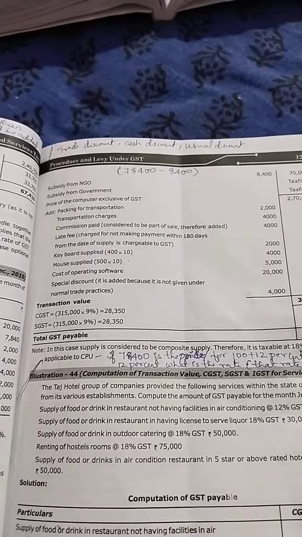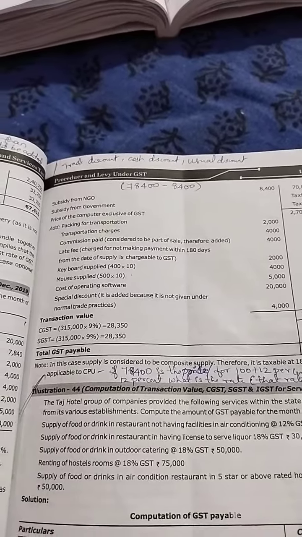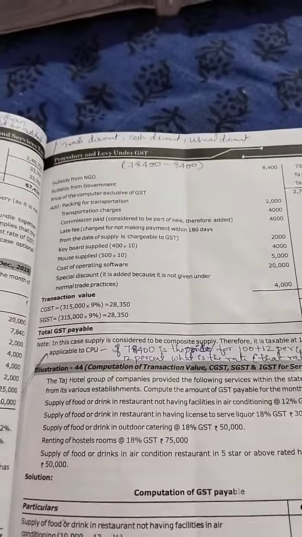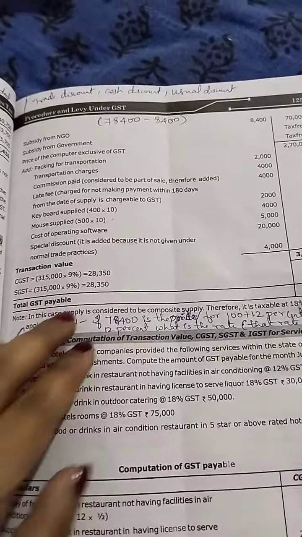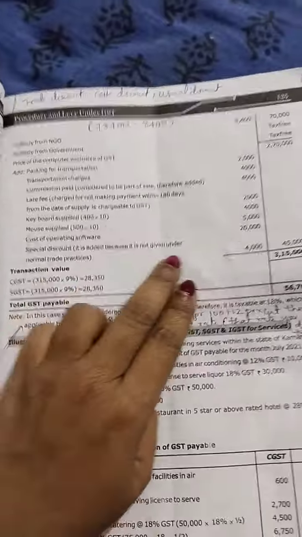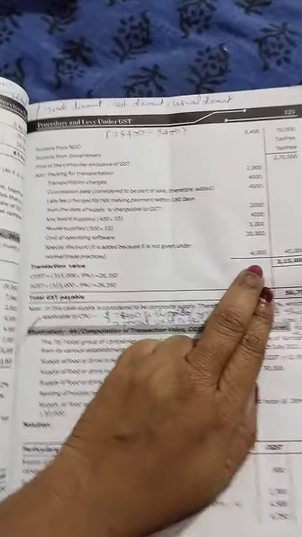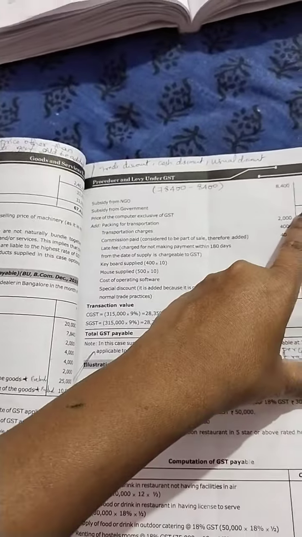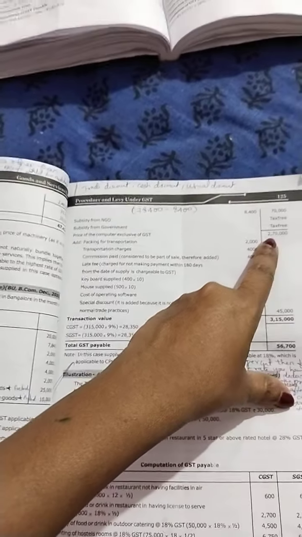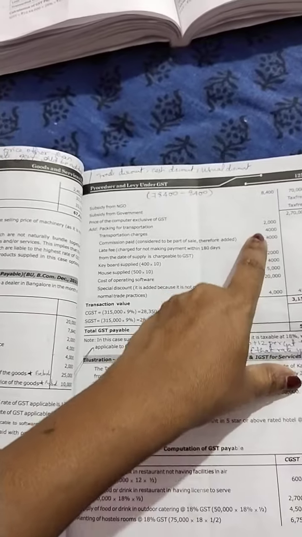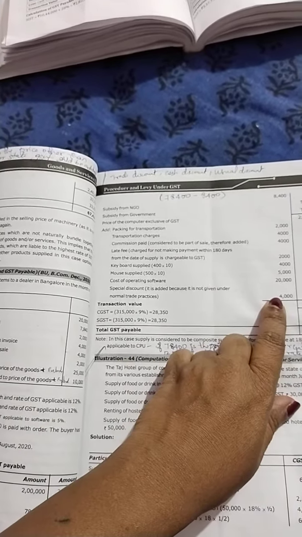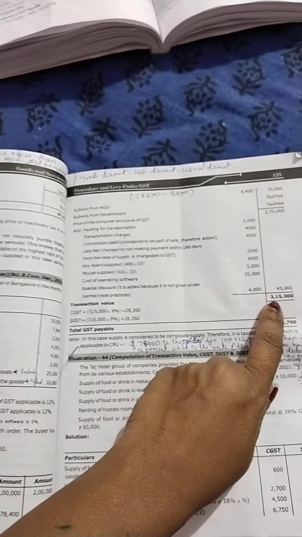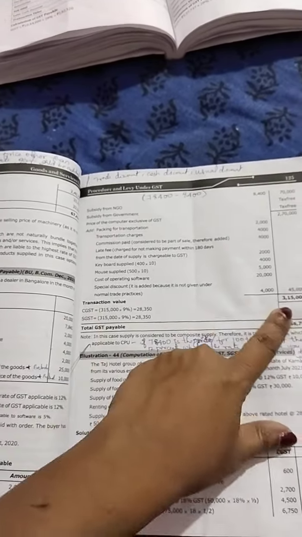Discounts like trade discounts, cash discounts, and usual discounts only need to be deducted. All the special discounts have to be added. So make a note of that. Here the special discount was given for 4,000, so that is going to be added. To your price of the computers, you're going to add all these additional charges, and then you are going to arrive at what is called the transaction value.